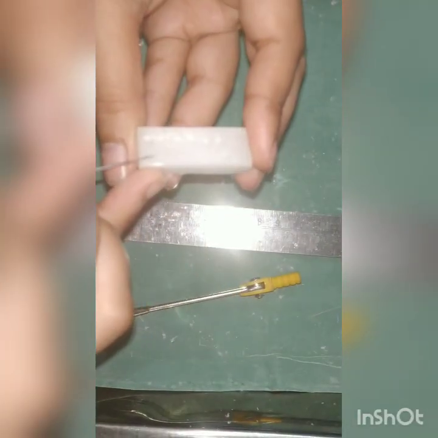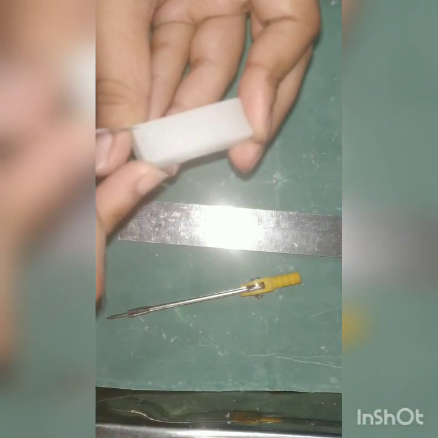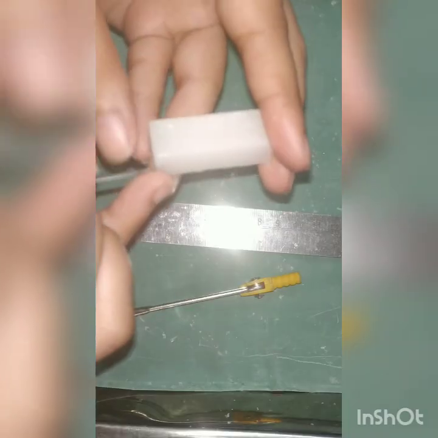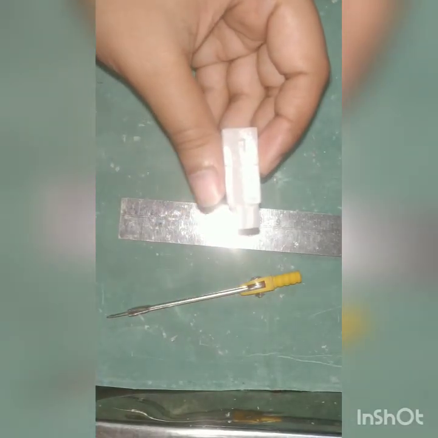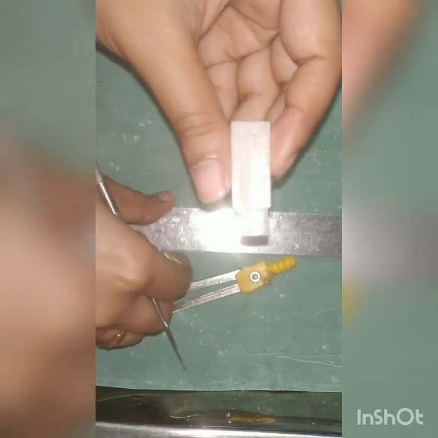Now we will join all the points and carve out the excess wax from the mesial and distal aspect of the tooth. This is the crown after mesial and distal reduction.